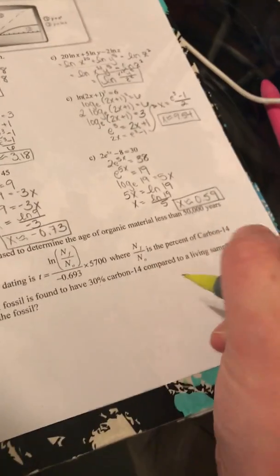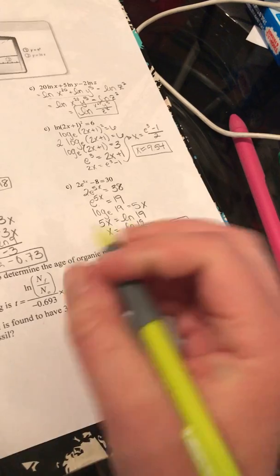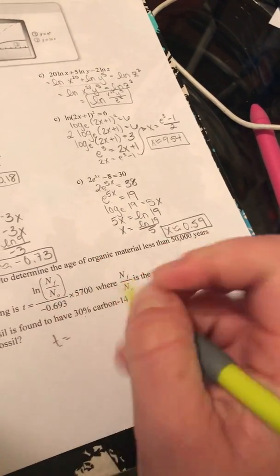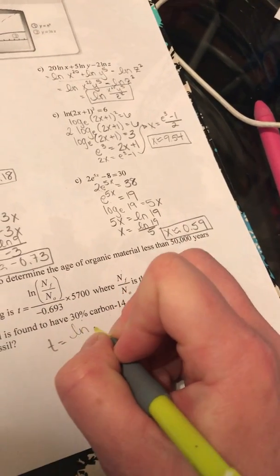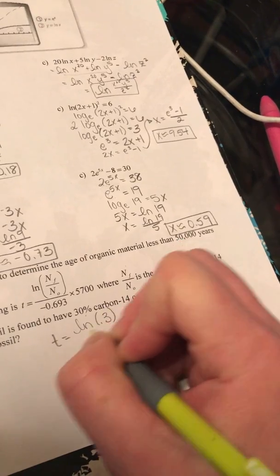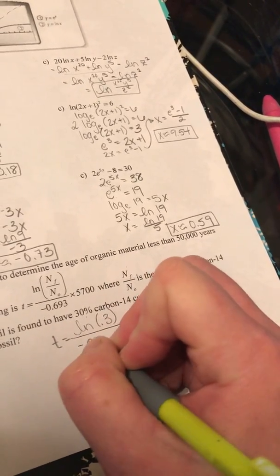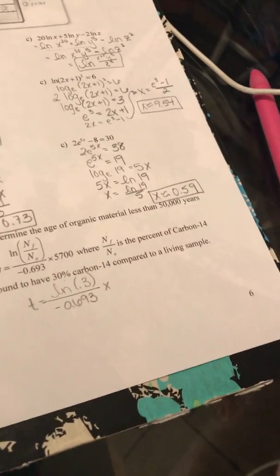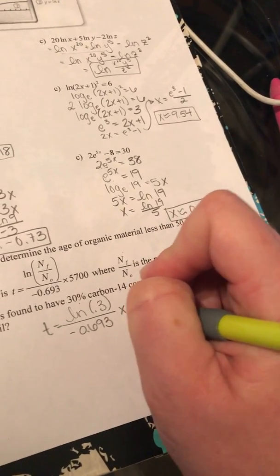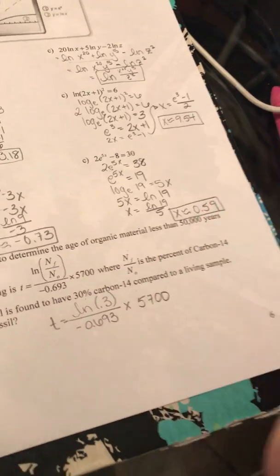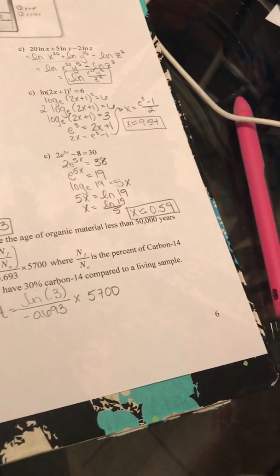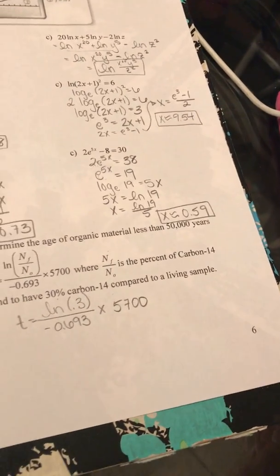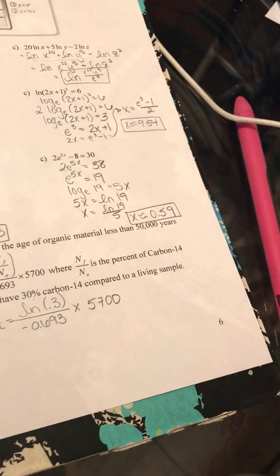Okay, so I'm going to say t is equal to the natural log of 0.3 divided by negative 0.693 times 5,700. Okay, just making sure you guys are caught up.